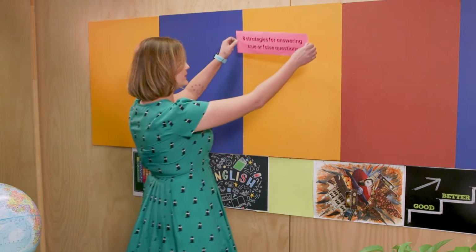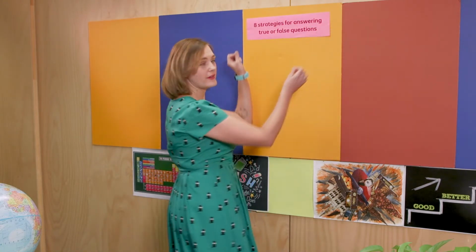I'm going to show you 8 strategies you can use to be a good detective when you're answering true-false questions in a reading test. Think of these as your tools. They're going to help you. I'm going to go through them one by one. Before you begin reading, you should read your questions, underline keywords, stats, and dates.